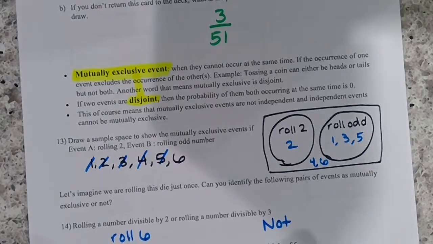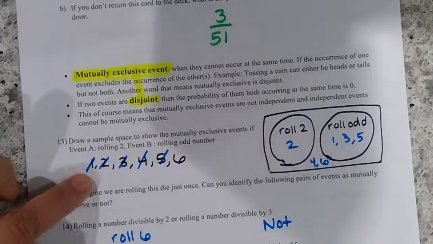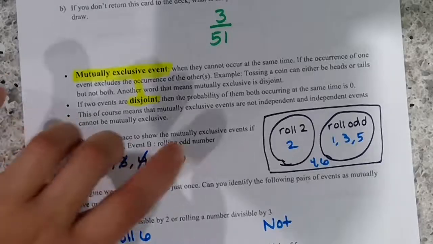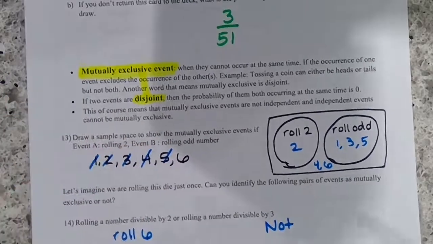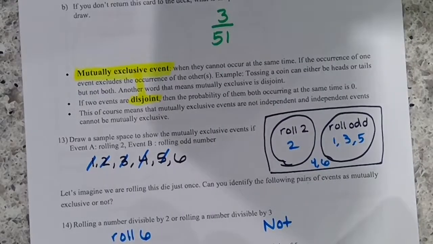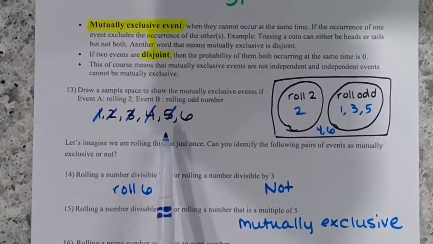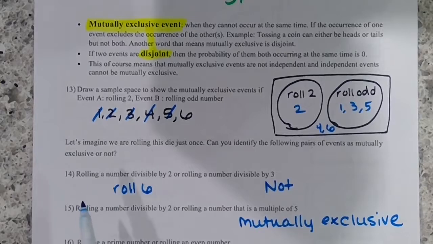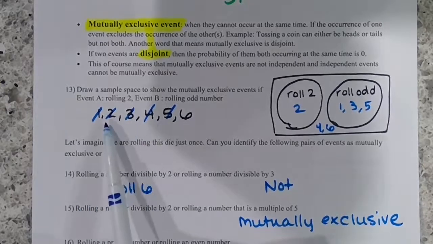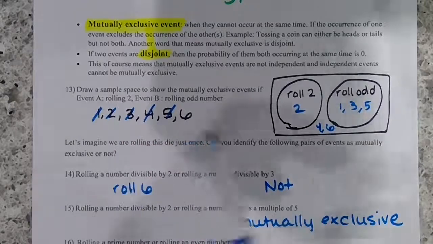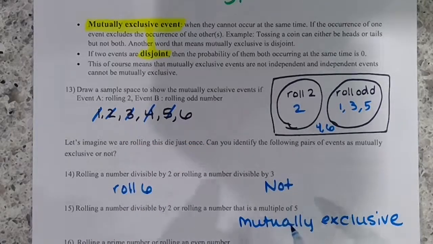Next one, rolling a number divisible by 2 or rolling a number that is a multiple of 5. Yes, these are mutually exclusive. The only number divisible by 5 here is going to be 5, and numbers divisible by 2 are 2, 4, 6. So those don't overlap, they don't fall into both categories. So those are mutually exclusive.